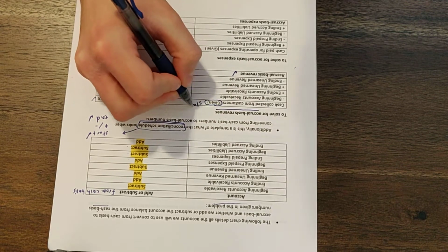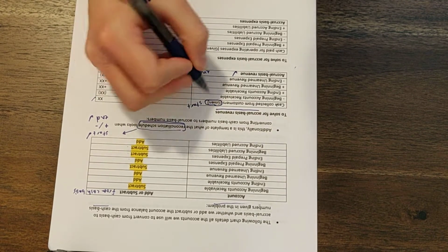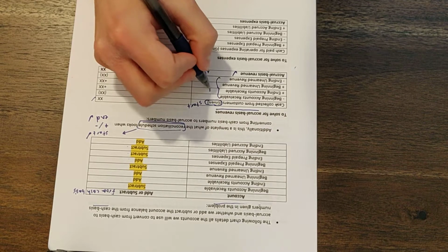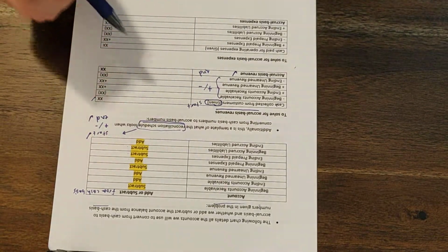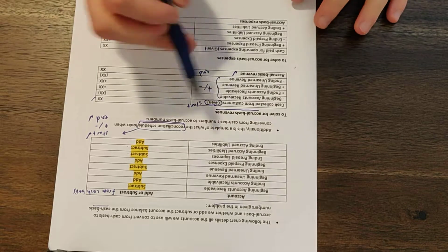Okay, so we have a start point, we have an end point, and then these four in the middle, they're add or subtract things, right? We're adding or subtracting something. So we can see this is a reconciliation schedule, and this is for the revenues.